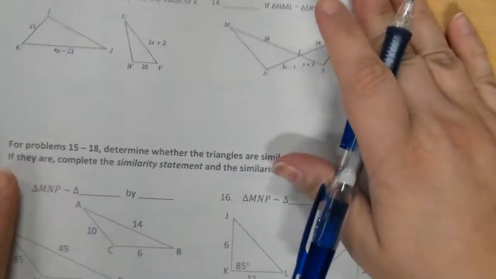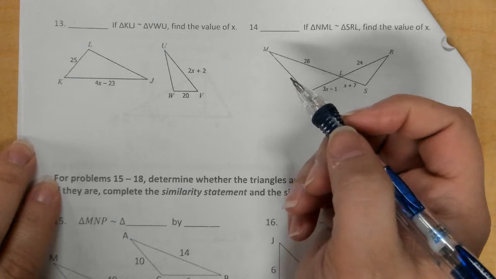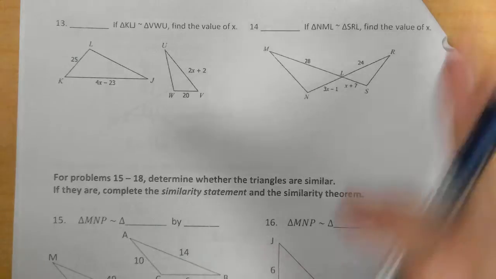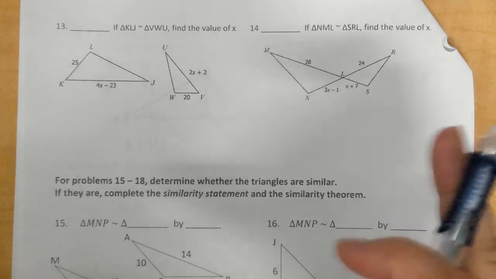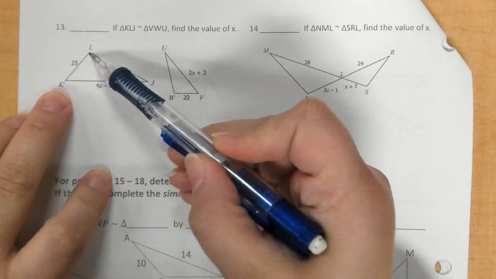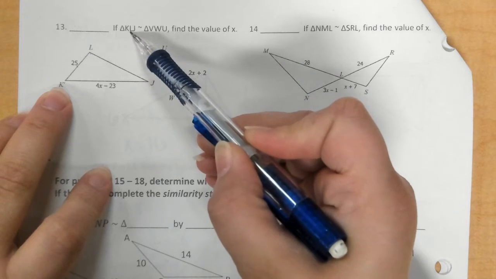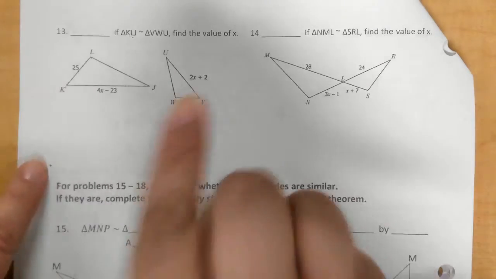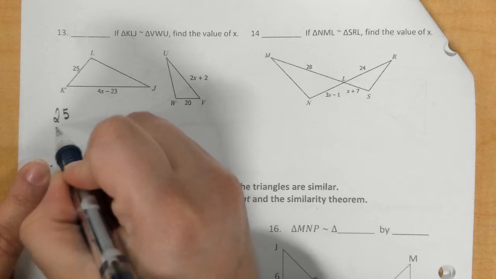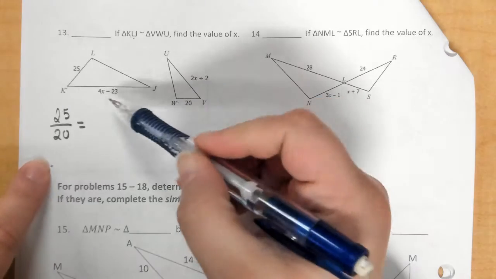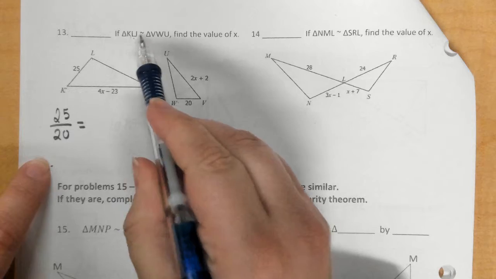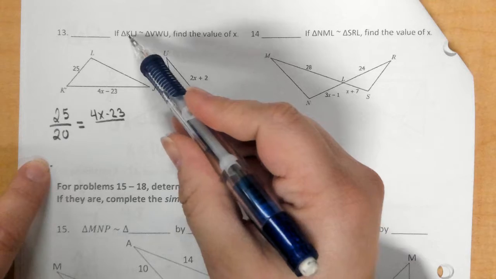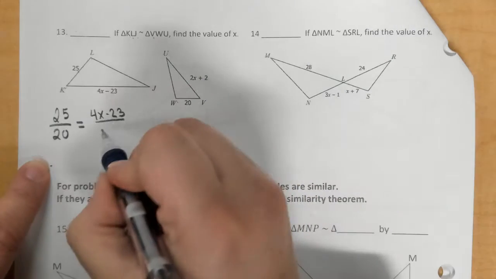Alright, so on 13, we need to set up and solve. So to me, this is kind of weird and rotated, right? So if you have trouble with figuring out what matches up, here's KL, which is 25, and KL goes with VW. So we would say 25 over 20. And then that means that KJ, the 4x minus 23, would have to go with VU, which is 2x plus 2.